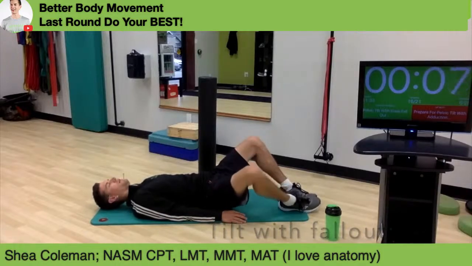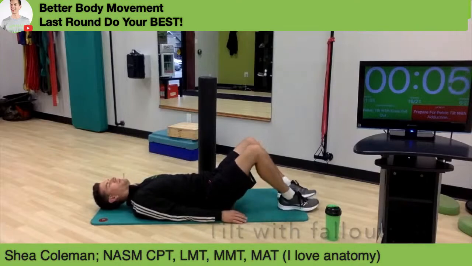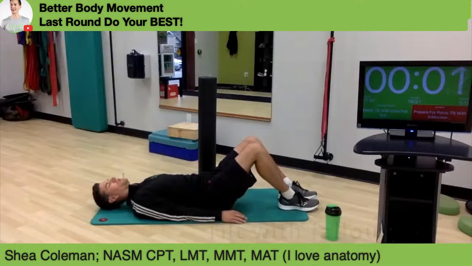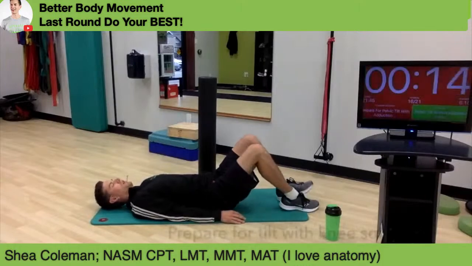You're almost there. Work hard through it. Everything that you've got. Squeeze through. 3, 2, 1. Prepare for pelvic tilt with adduction.